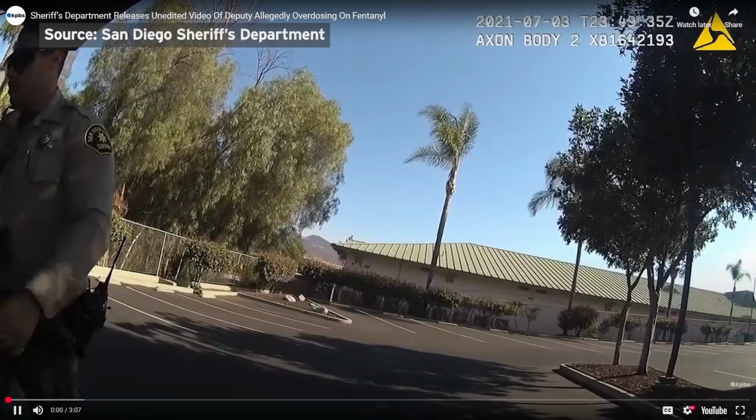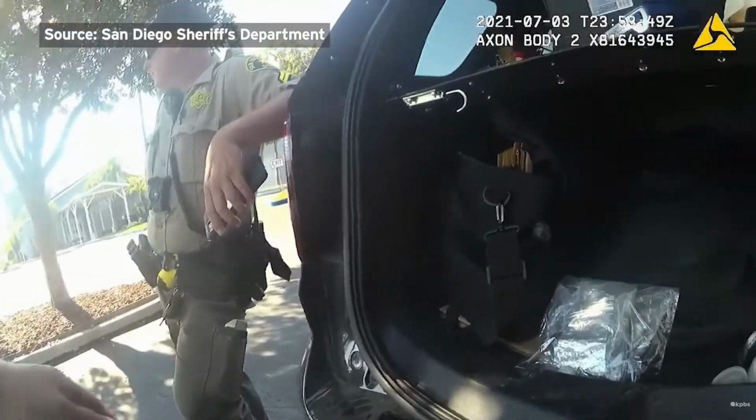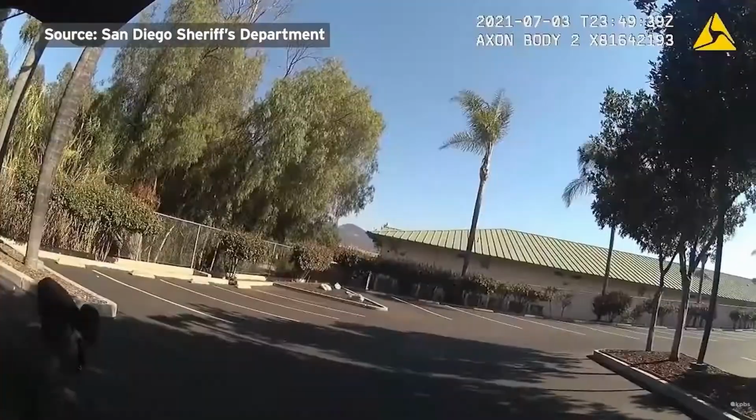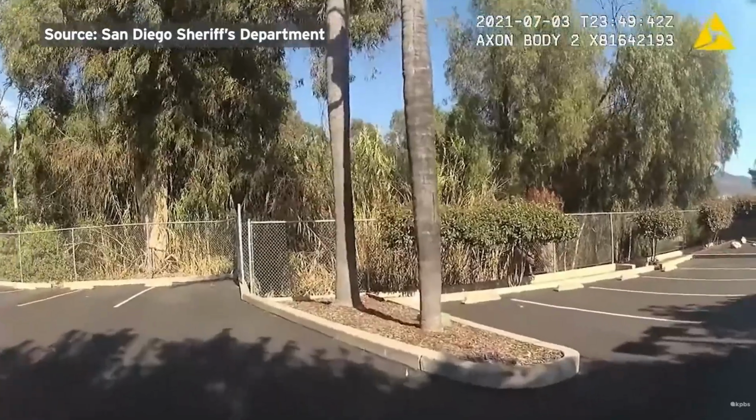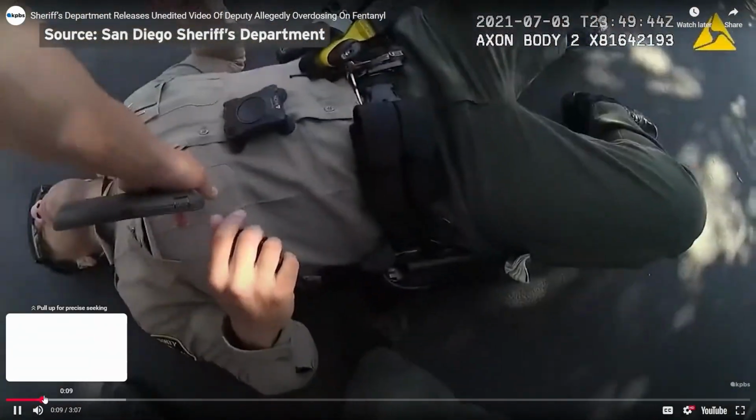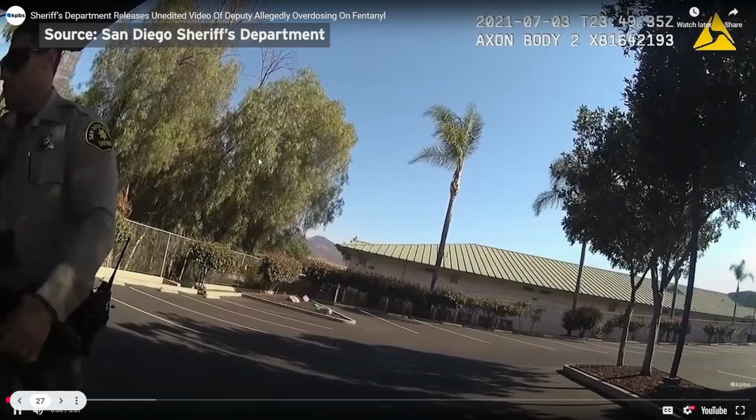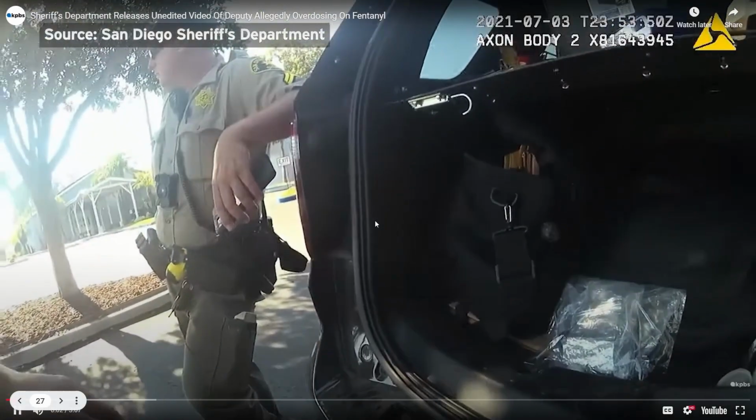Now, fentanyl is powerful and dangerous. The video released last week was dramatic. Here we have two police officers. They found a bus, after packaging up some fentanyl taken from a suspect's vehicle. The video released last week was dramatic.